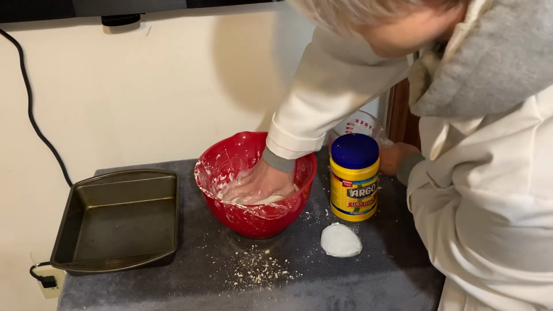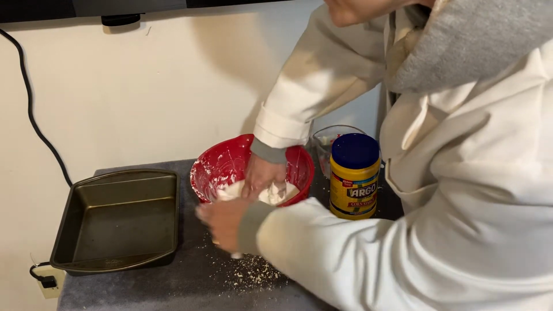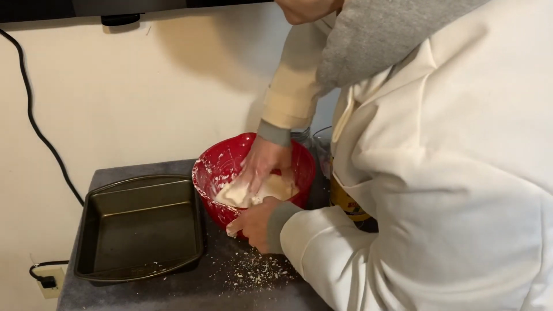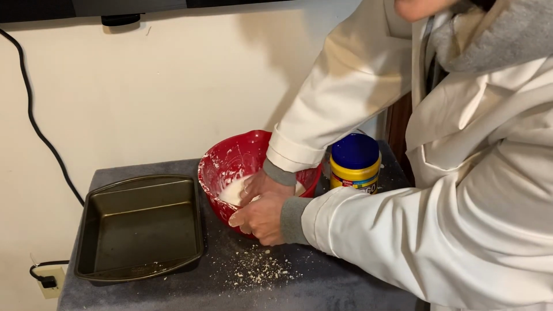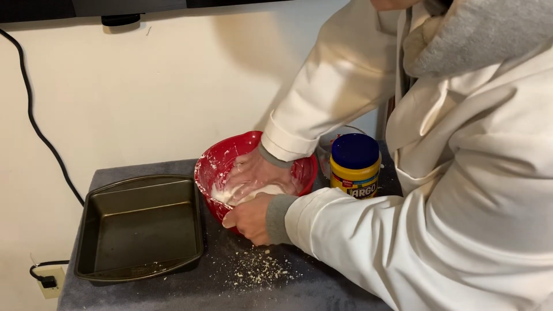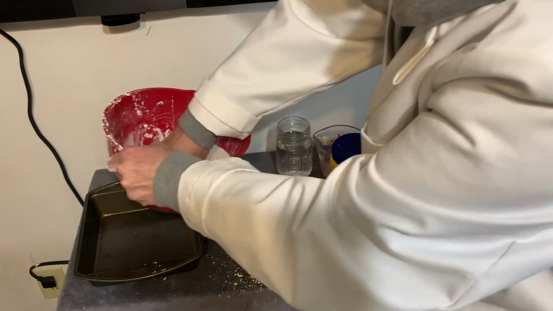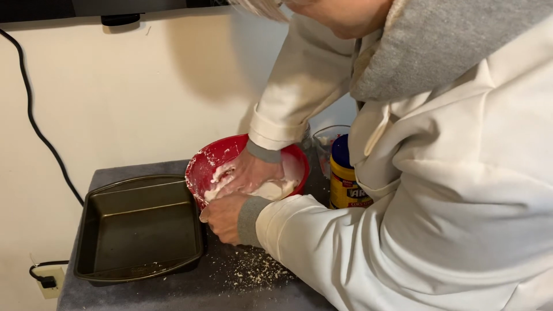There we go. Let's see here. And then what I'm going to do is pour it into this pan, and I'm going to perform the smack test. So you should be looking at your lab paper. All right, I think I'm ready to pour this in. I hope I have this mixed well enough.